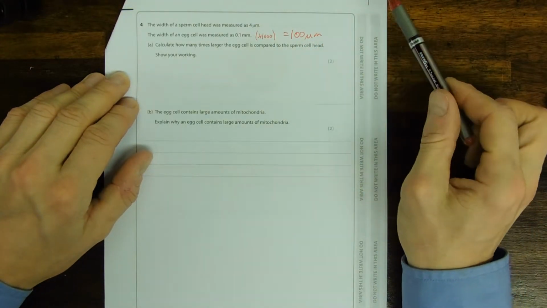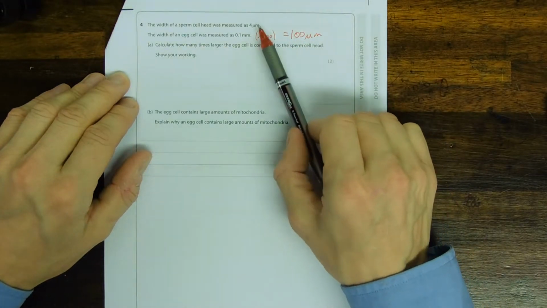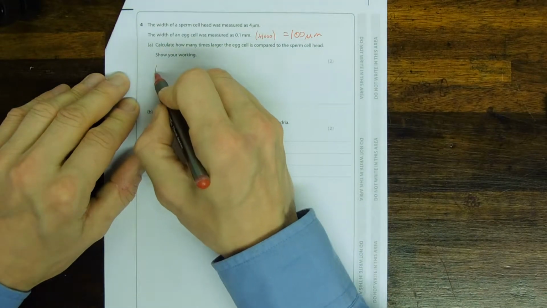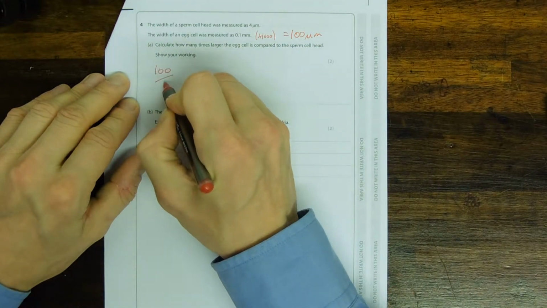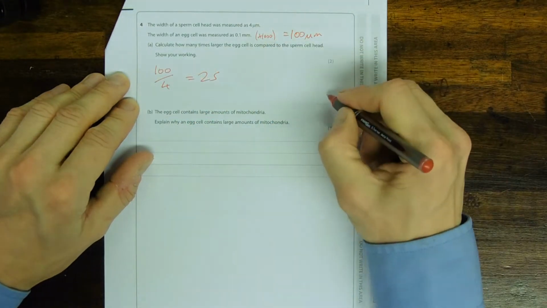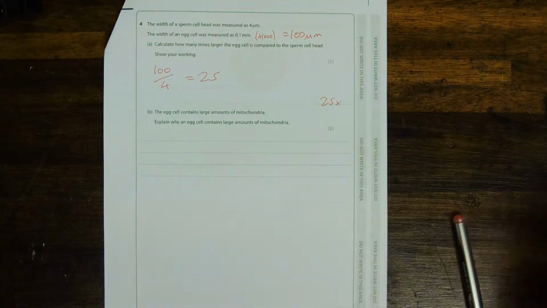So now we've got, how many times bigger is 100 than 4? So the calculation is 100 divided by 4 equals 25. So that's 25 times.